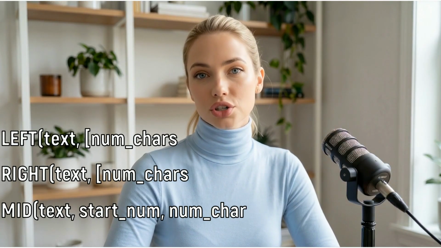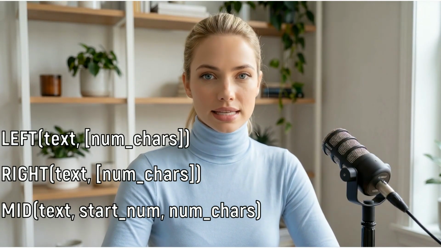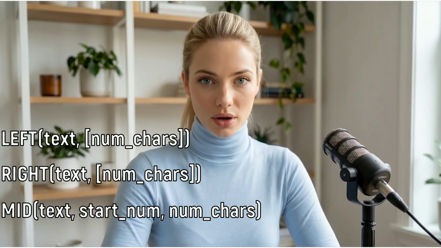Today, 3 text functions in one. Left pulls characters from the start, right pulls from the end, and mid pulls from anywhere in the middle. 4 real examples coming up.